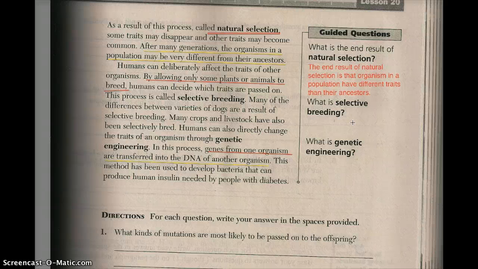Alright, what is selective breeding? So selective breeding is when humans decide which organism breeds with the other. If you look right here, I found the bold word. This process is called selective breeding. So this is telling me that the definition is before the bold word. Humans can deliberately affect the traits of other organisms. By allowing only some plants and animals to breed, humans can decide which traits are passed on.